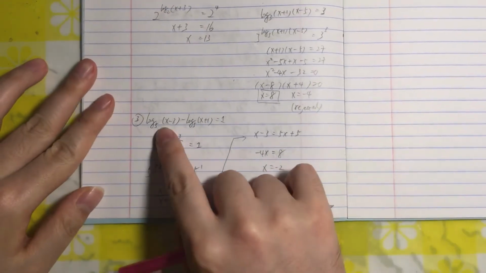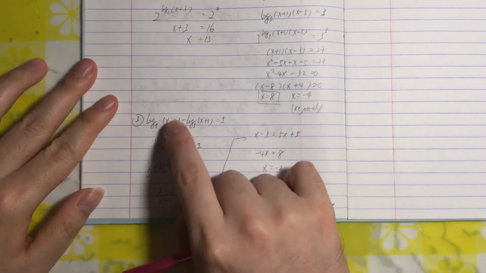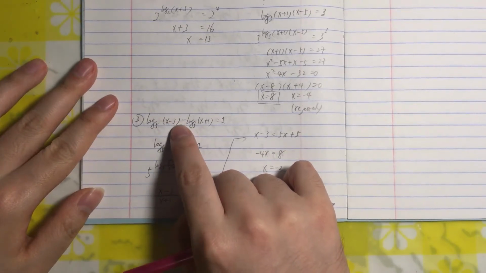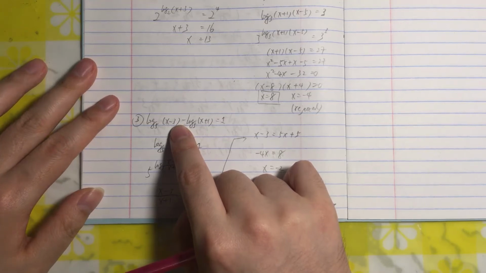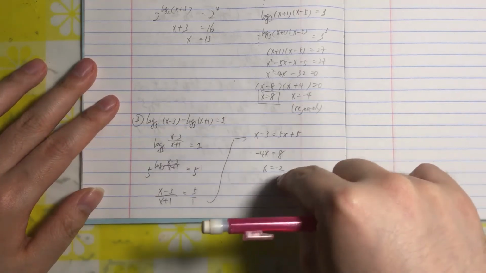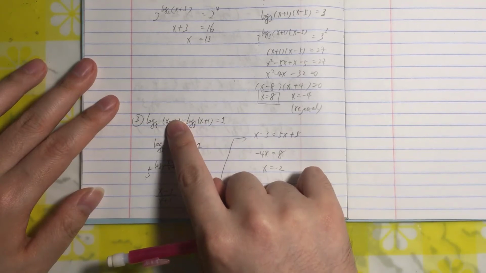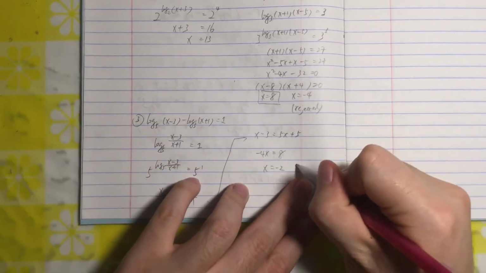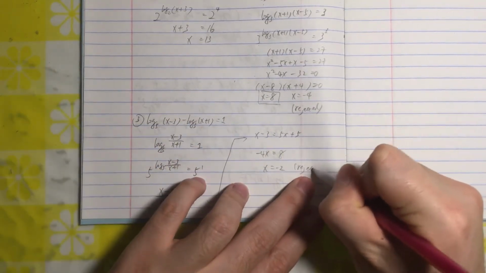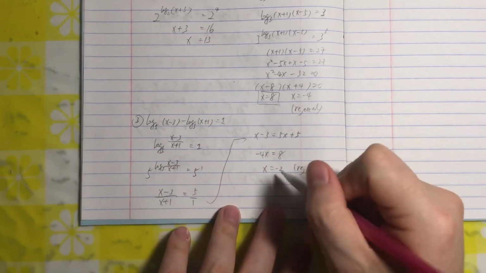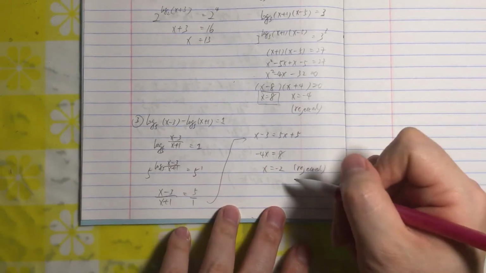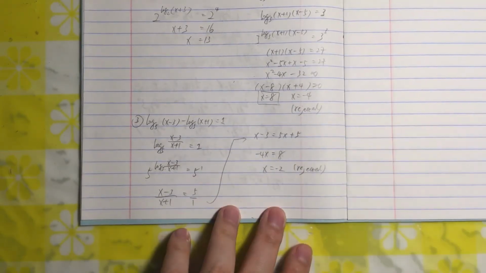If I plug in negative 2 here, negative 2 minus 3 is negative 5. For a logarithmic function, the domain must be the set of all positive numbers. So if I plug in negative 2, I get negative 5. That's invalid. So this answer must be rejected. If there's only one solution and the solution is rejected, that means there are no solutions.